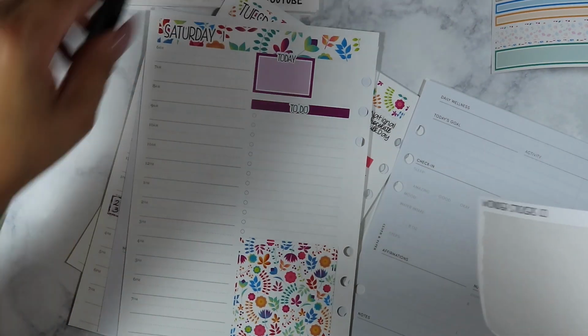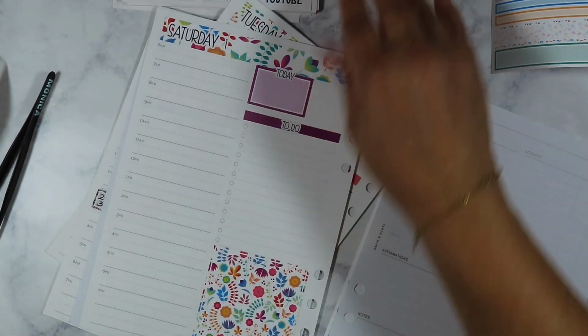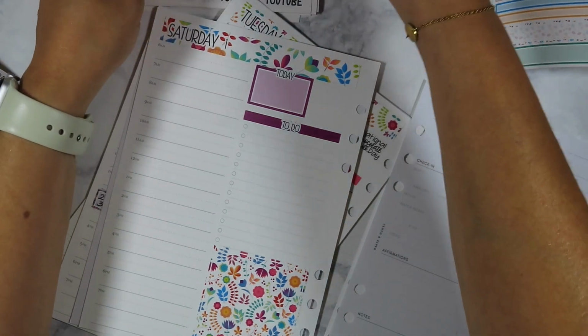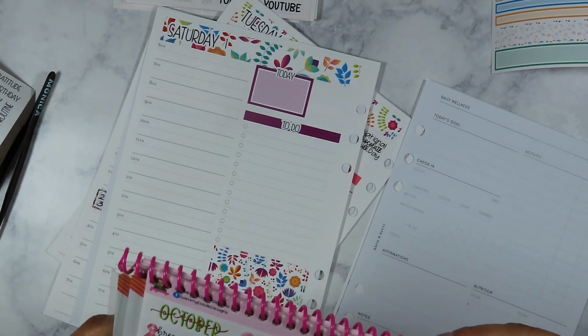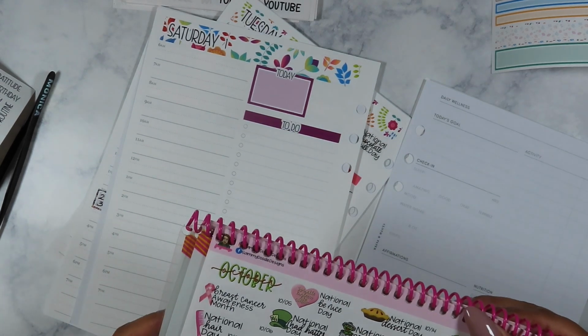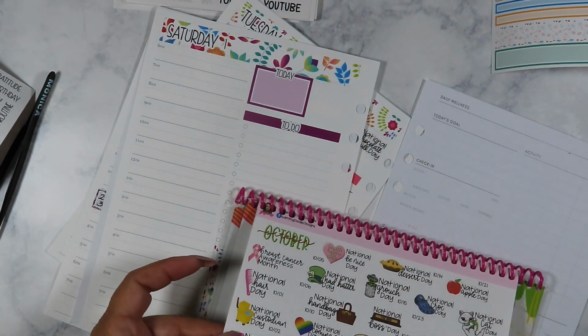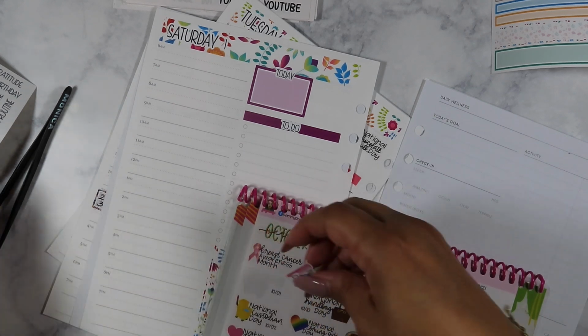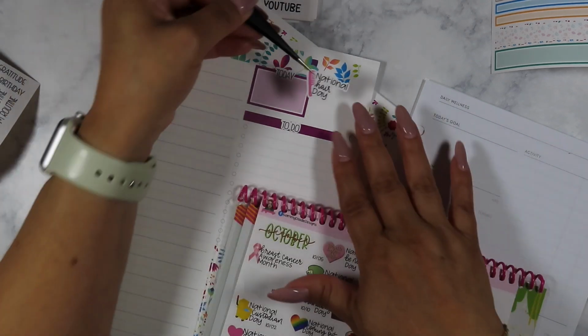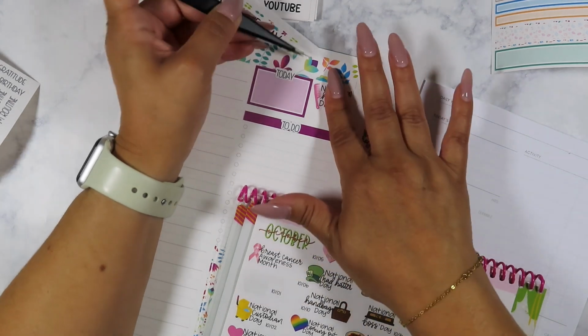Okay, Saturday. And then, oh, I get to change my calendar now because this is going to be the 1st. Look at this. This is Breast Cancer Awareness Month. National Hair Day. I wonder, what do you do on that day?